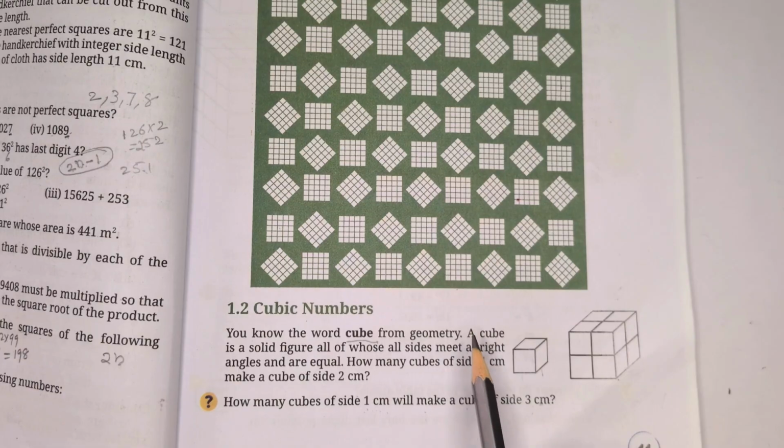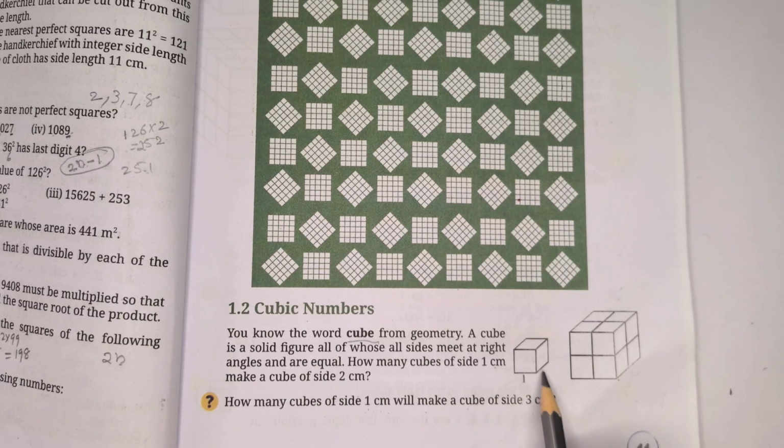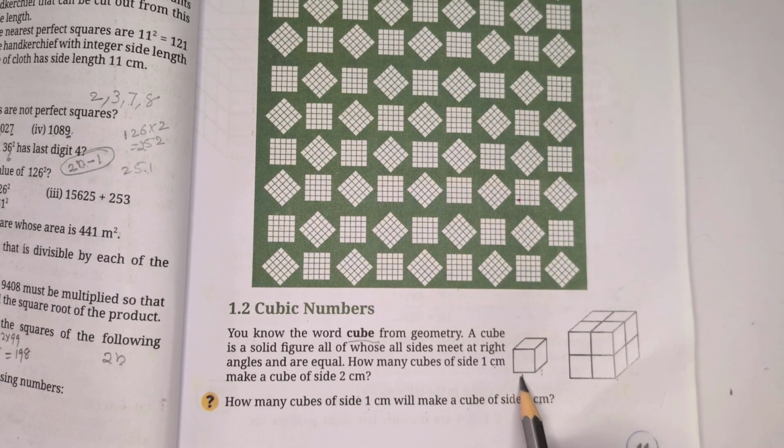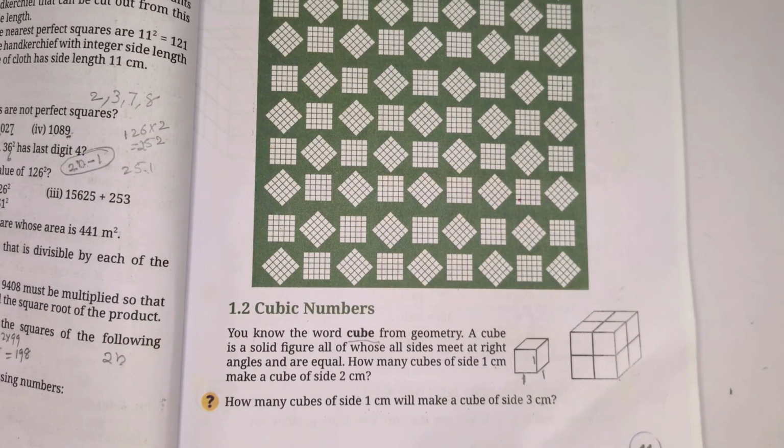Then the product, that number is called a cube. Here this is the cube with side 1 centimeter. So it has 3 dimensions: length, breadth, height. All 3 dimensions are the same, then we can say that it is a cube. Example: dice, Rubik's cube, etc.